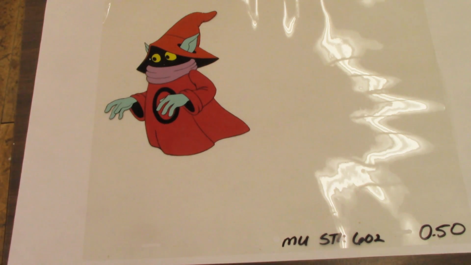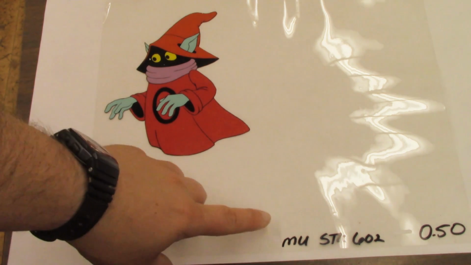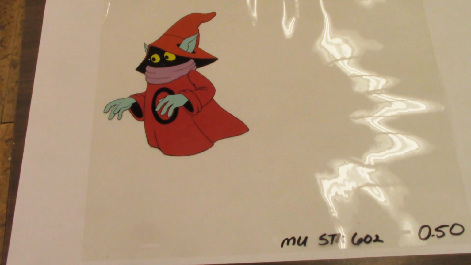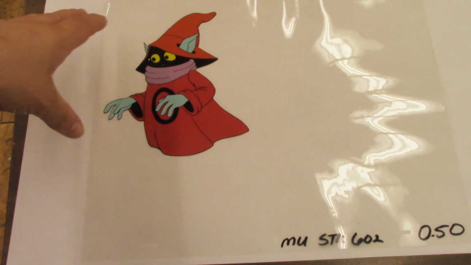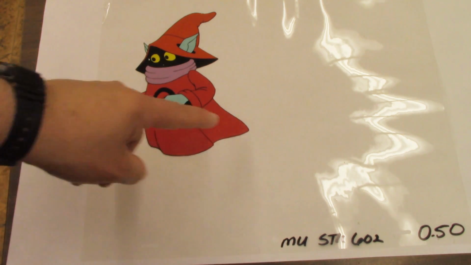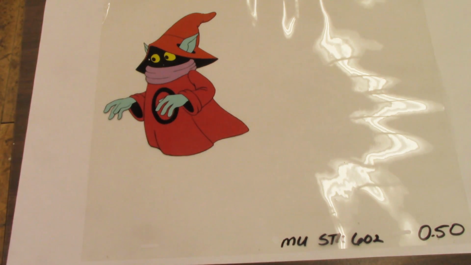So here we have an actual animation cell used in an episode of Masters of the Universe. It says down here, MU for Masters of the Universe, stock, which means this is a sequence they used more than once, and 602, that would be this image within the sequence. So this character, Orko, probably floated across the screen in this sequence, and his robe probably wavered in the wind as he did that. This has been replaced digitally now with current animation.